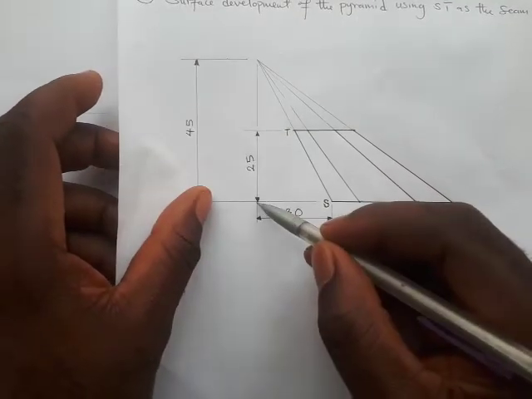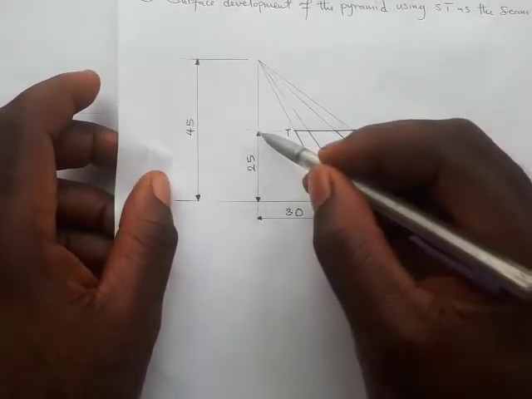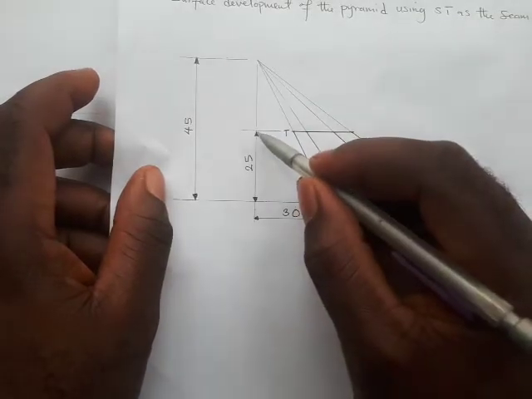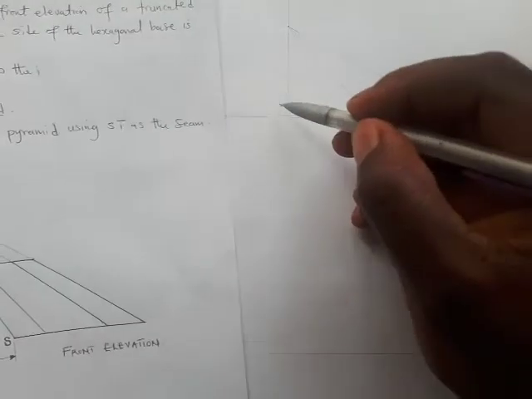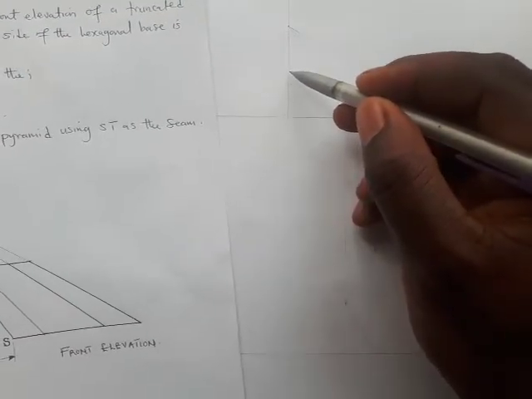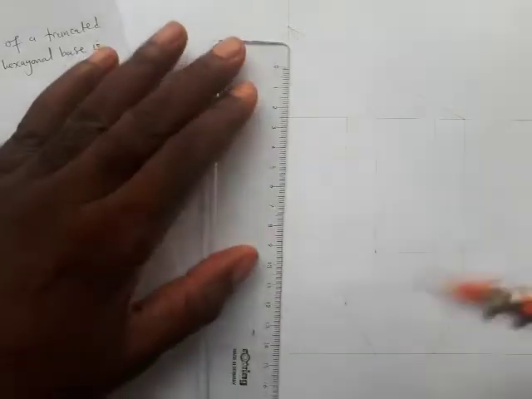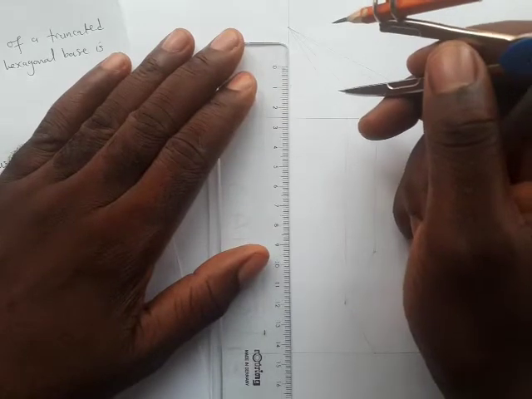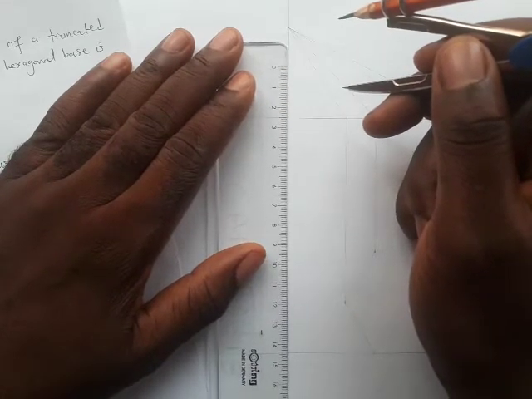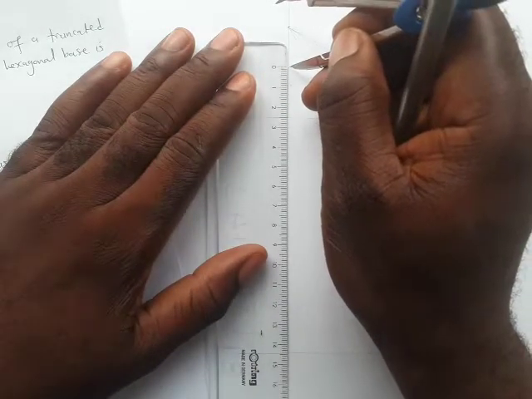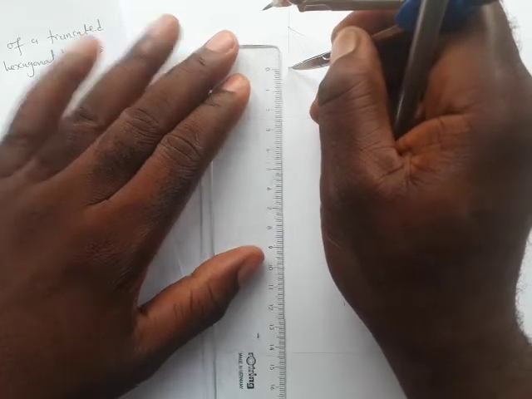Okay, so from our information, we know from this point, the base, this horizontal line here to this point is 25. So we're going to measure 25 on this line. At the point where we have 25, we're going to transfer this horizontal line to cut across this. So this is what I mean. You're going to measure 25, that's 2.5. So on my ruler, I have this as 2.5, right?